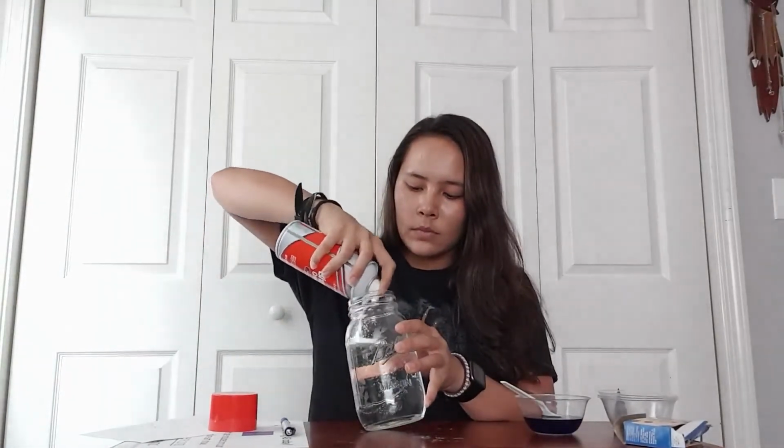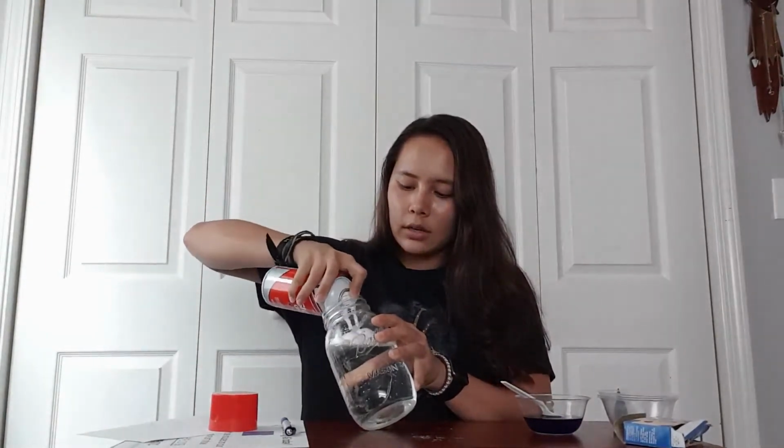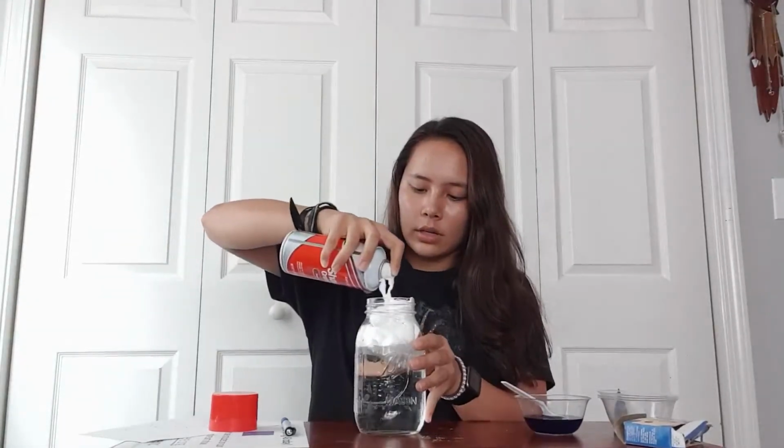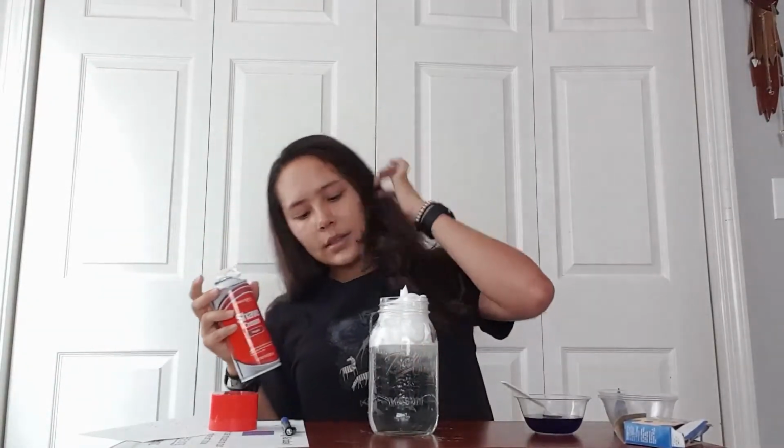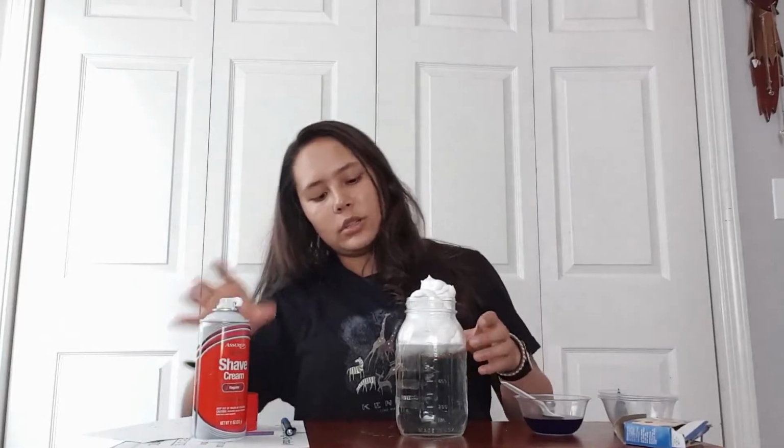So for our experiment, this jar is going to represent our atmosphere and the air we breathe. So the water is actually going to be the air for this. And then our shaving cream, like I said, is going to be our cloud. So I'm going to take it and I want to spray our cloud, and it poofs up like this. I'm just going to make sure it's a little bit over the top and it's okay. We just want to make sure the bottom is covered with our cloud.